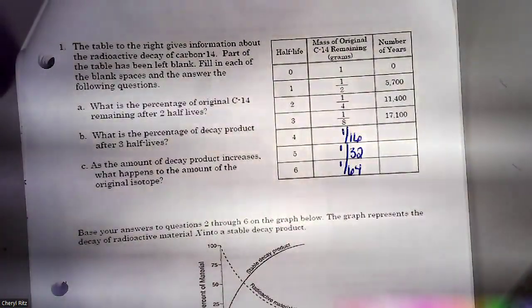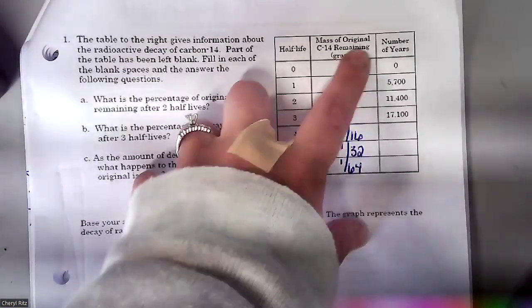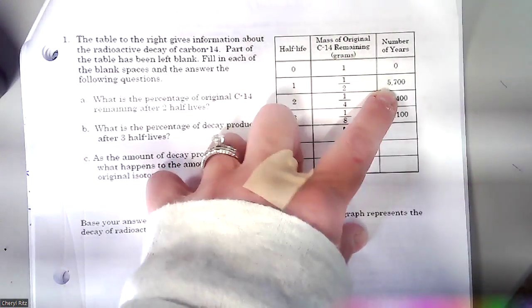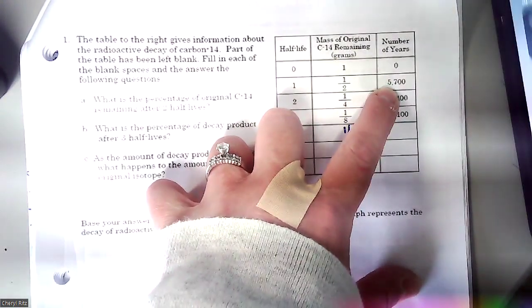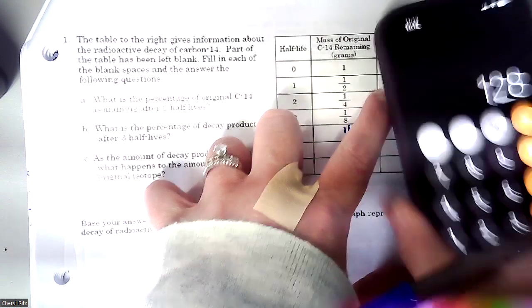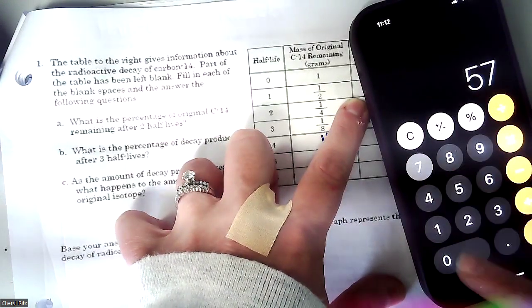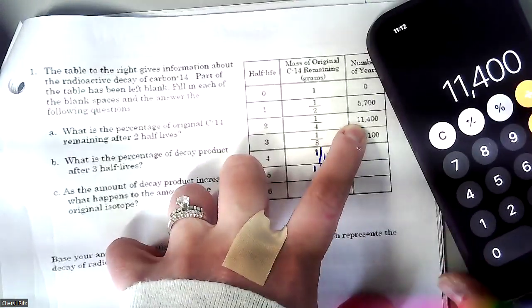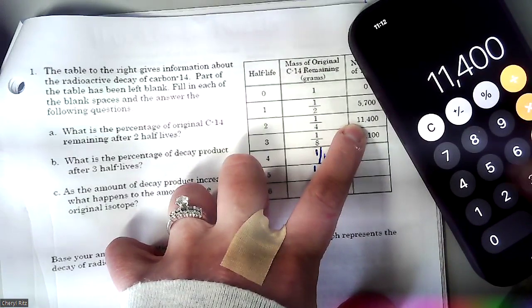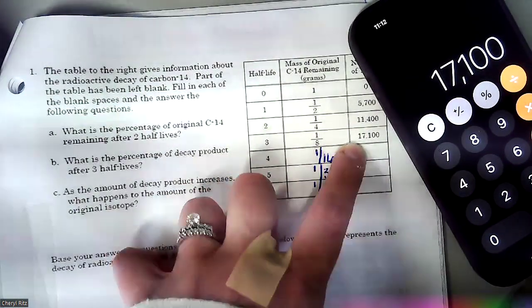So 0 plus 5,700 gives you 5,700. Then 5,700 plus another 5,700 gives you 11,400. That's where that came from. Plus another 5,700. That's 17,100.